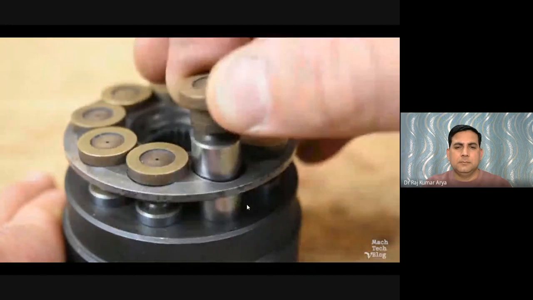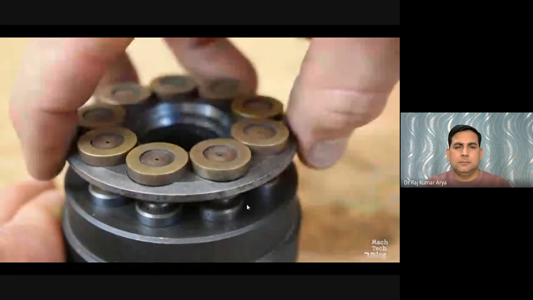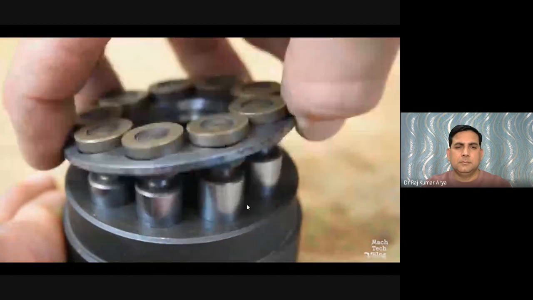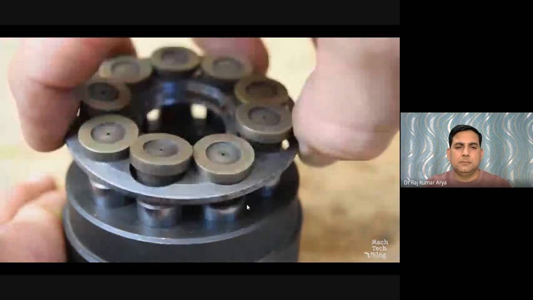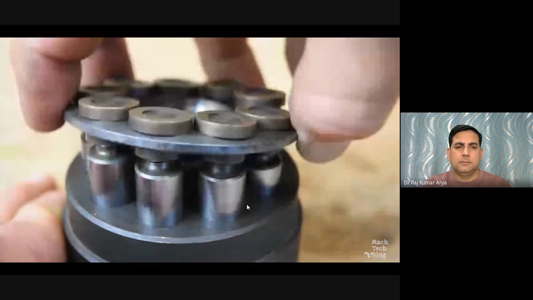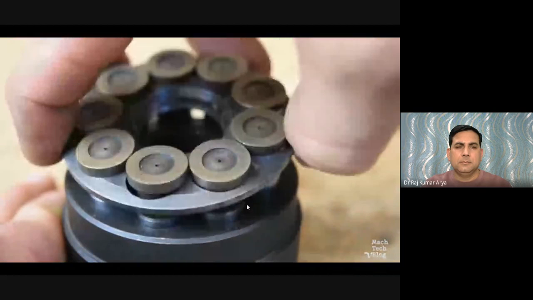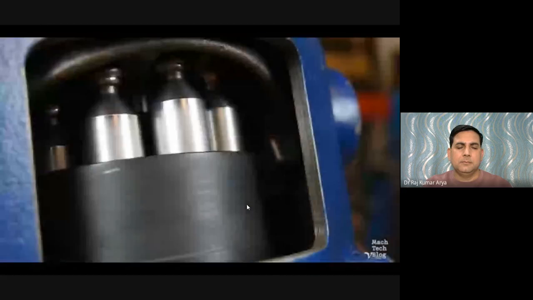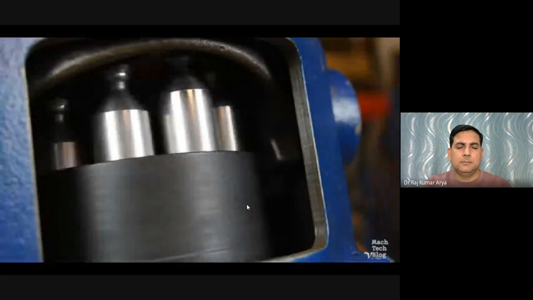As the plate rotates, the pistons are driven into and out of their respective cylinders. You can clearly see the motion here. Like most reciprocating pumps, piston pumps are relatively efficient, and they're capable of generating very high pressures.